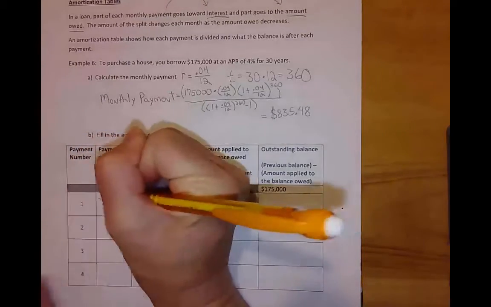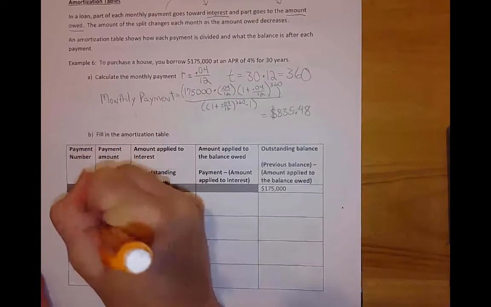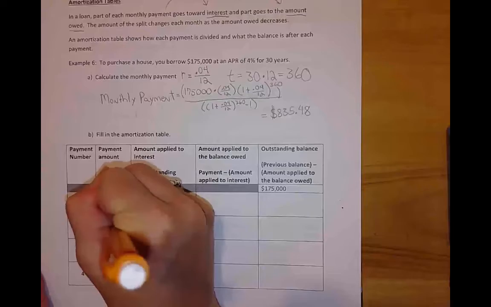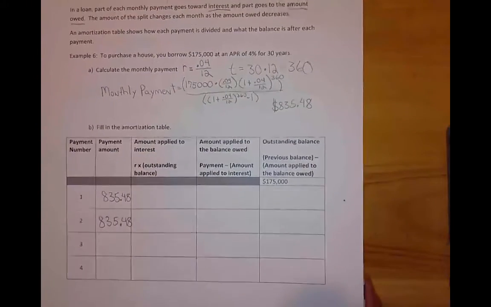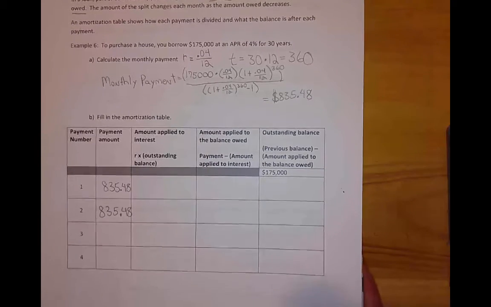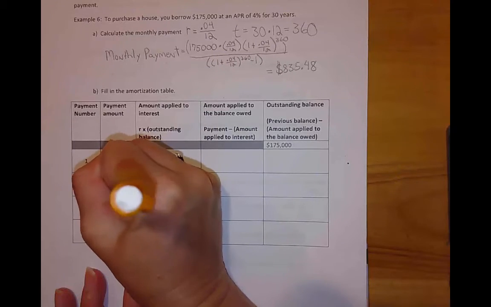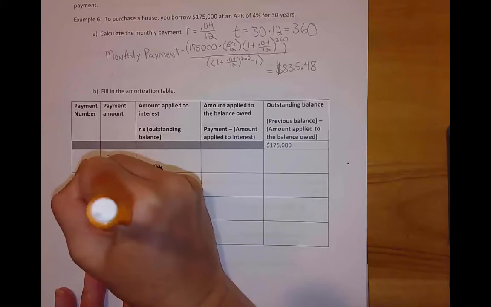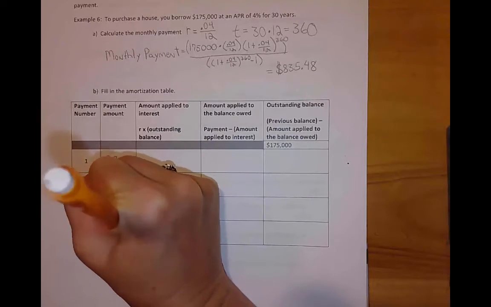I'm going to write 835.48 in each of its blanks. I'm leaving out the dollar sign because we're going to write so many numbers in this chart that if we include dollar signs, it just makes it look more busy. But you and I know this is dollars that we're working with.